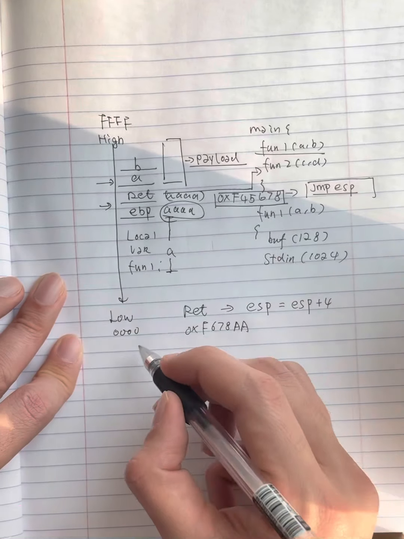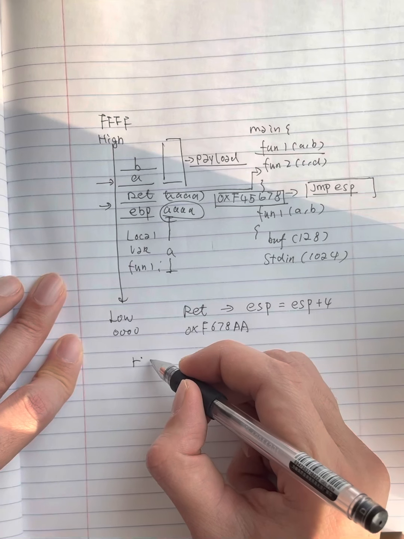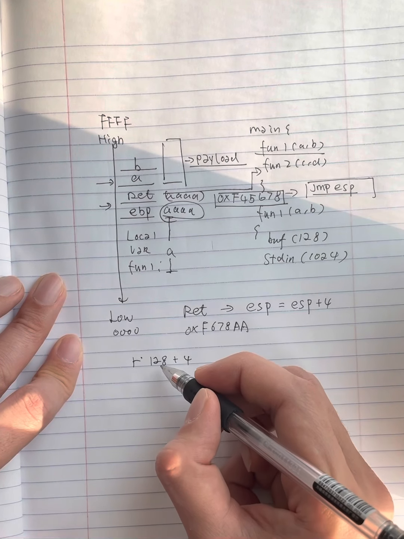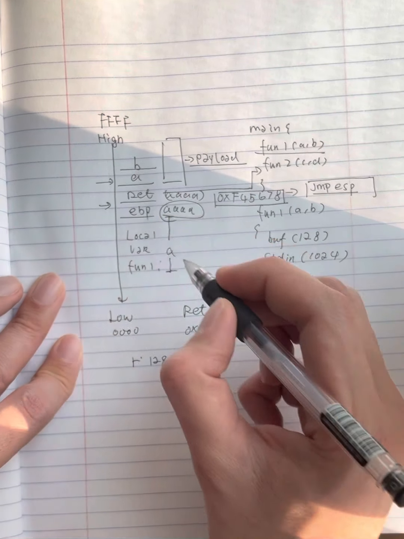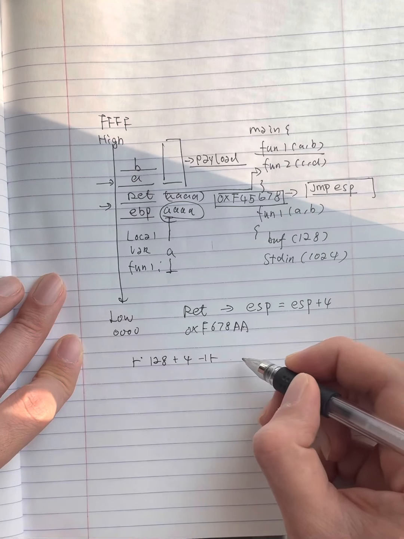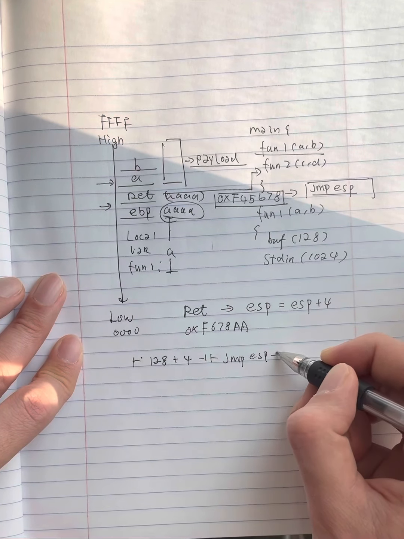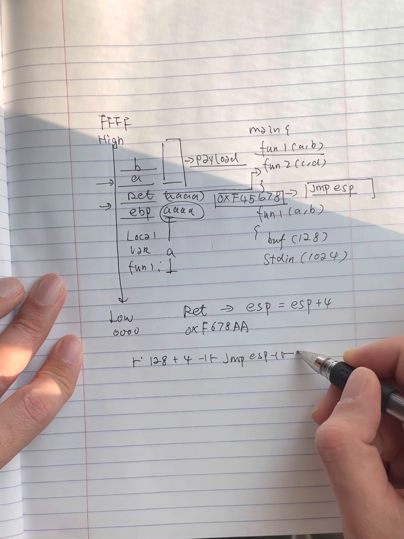The payload will theoretically be 128 bytes, plus 4 for the EBP, and the return address of jump ESP, and then that's your payload.